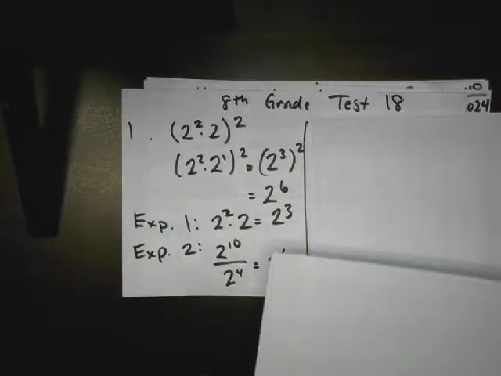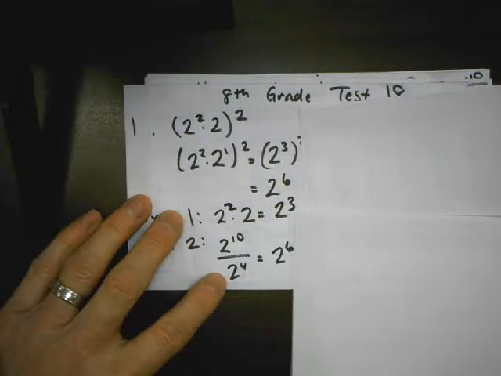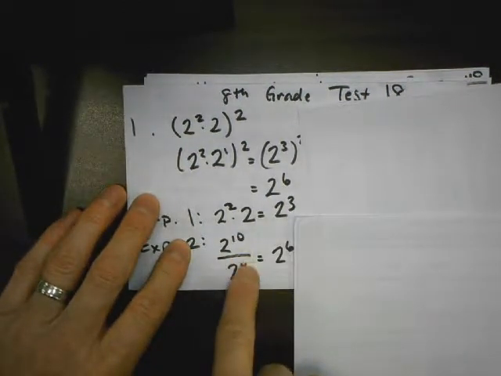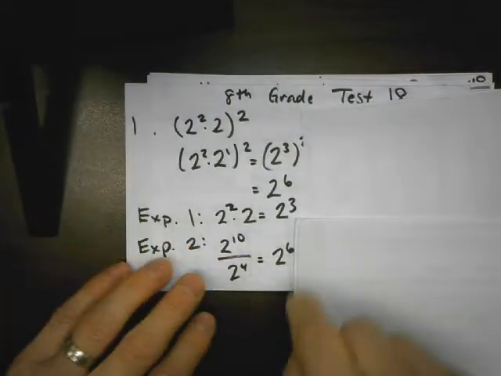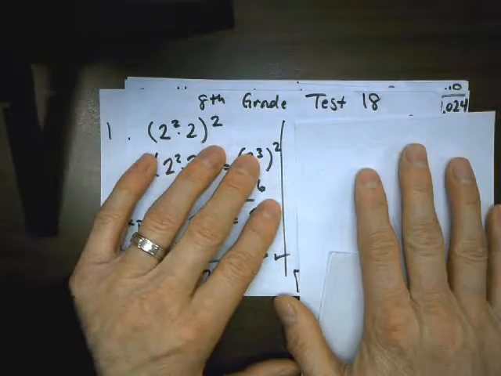Expression 2, that's where we're dividing powers with the same base, and we learned in class the shortcut for that is just to copy the base and subtract the exponents. Remember, you go top exponent minus the bottom. So 10 take away 4 is 6. That's 2 to the 6. That's the same, so expression 2 will be part of our answer.